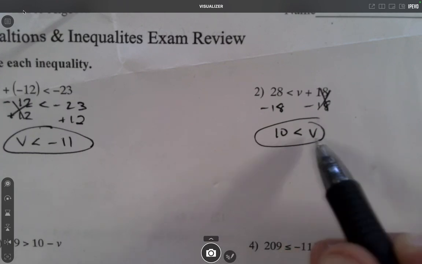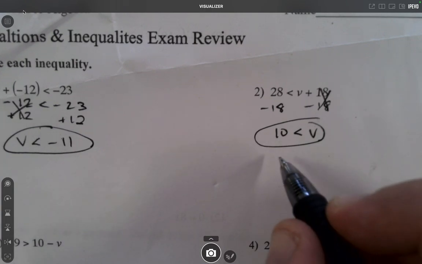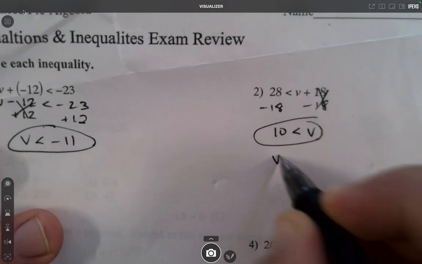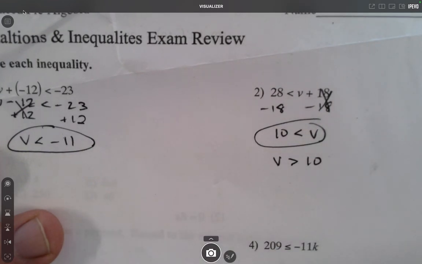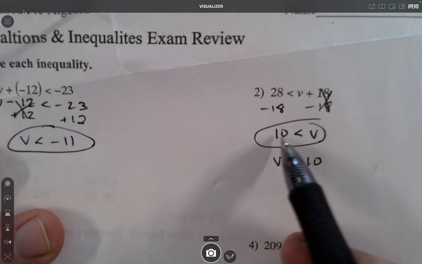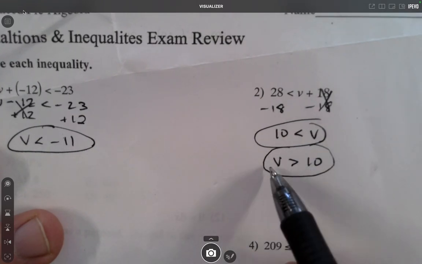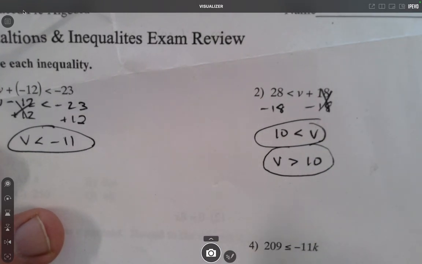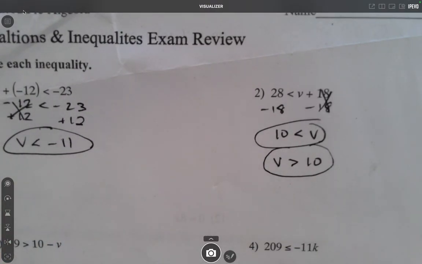You can definitely just leave your answer this way, but if you prefer to have the variable on the left, all you do is just write this backwards. So put the v, flip this around so it's greater than, and put the 10 this way. Because saying 10 is less than v is the same thing as saying v is bigger than 10. If 10 is smaller than v, then v is bigger than 10. So again, I won't flip that or show that on all of them, but I wanted to on that one.